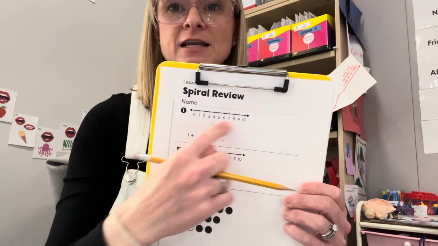Good morning, kindergarten math wizards. Today we're going to do a review from all of Unit 8 and things that we have already learned this year. So I want you to make sure that you have your worksheet. We're going to start on this side first that has the number lines.